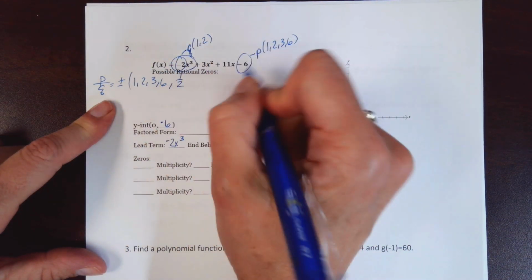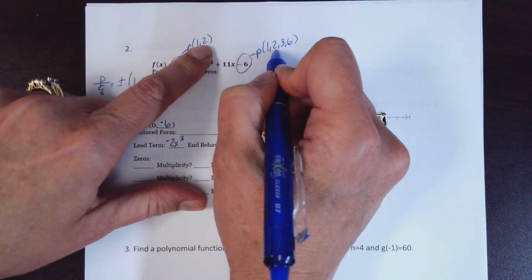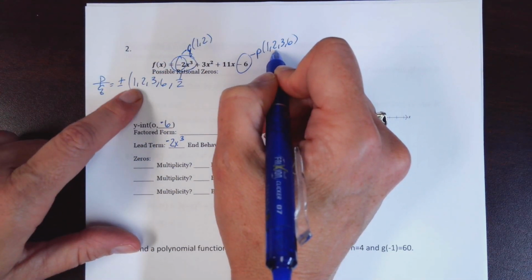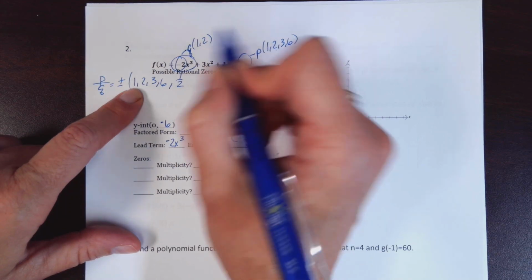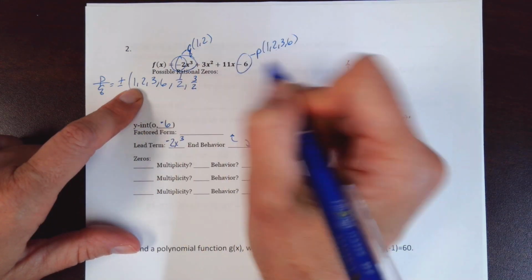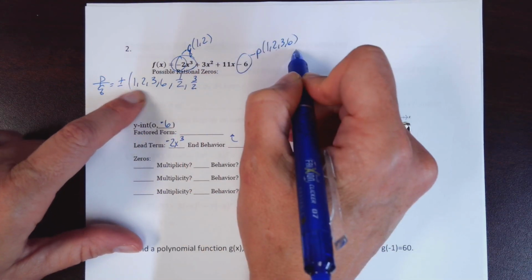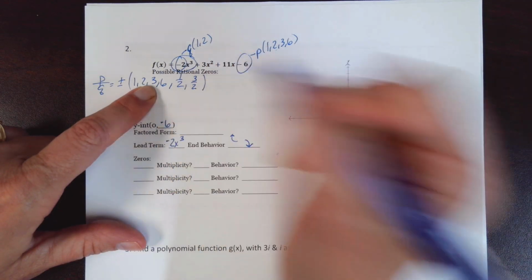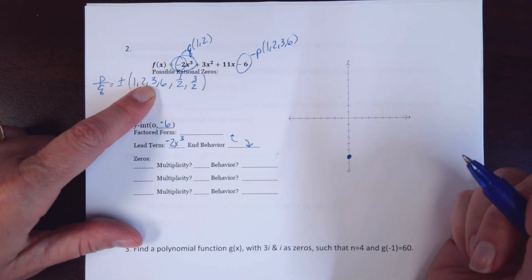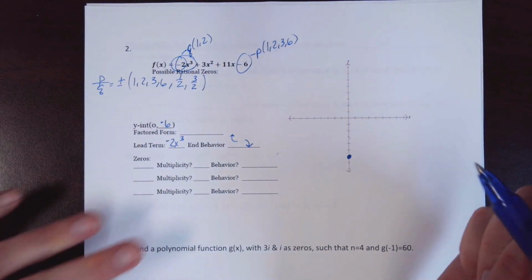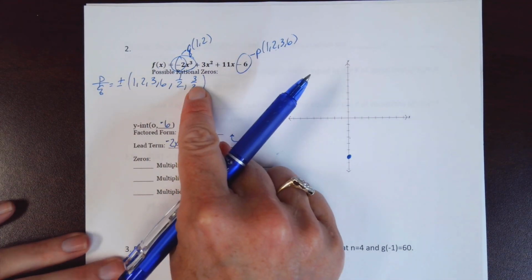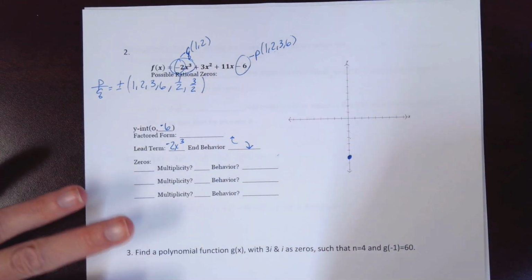1 over 2 is a half. 2 over 2 is just 1. That simplifies. I've already got it in my list, so I don't have to write it down again. 3 over 2 is 3 halves. 6 over 2 is 3, and it's already in my list, so I don't have to write it down again either. Okay, so there's my list of possible rational zeros. I've got 6 positive values and 6 negative values.